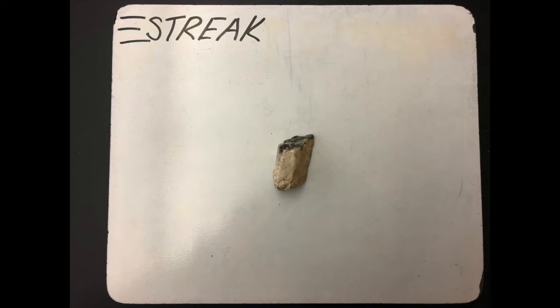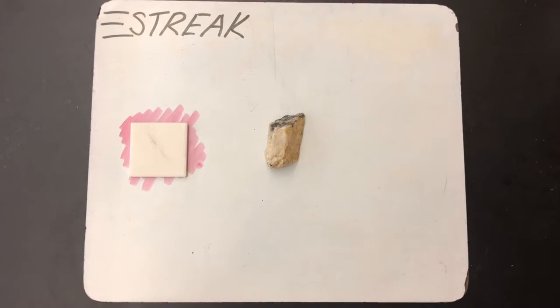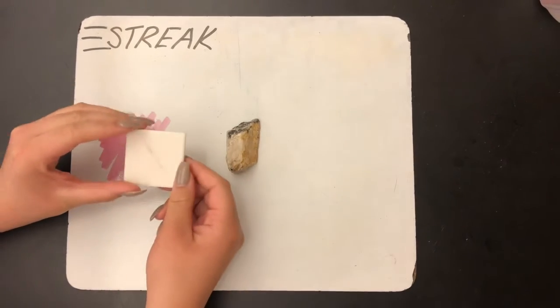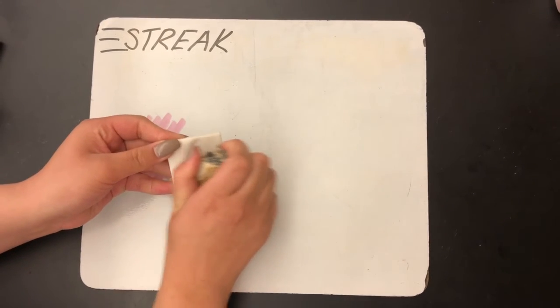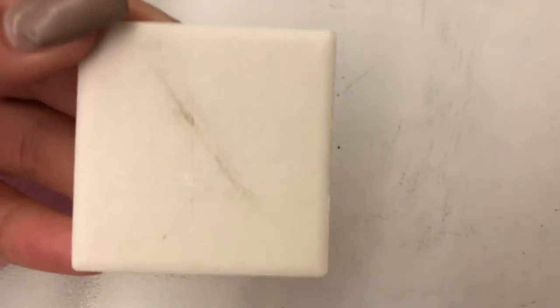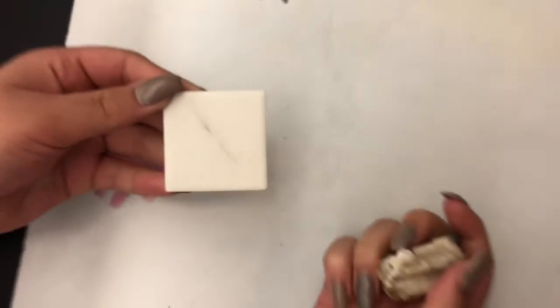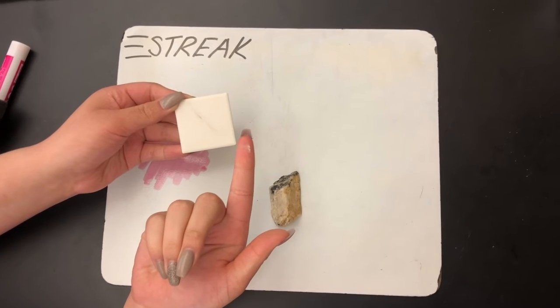Next is streak. To do this test, you need a piece of unglazed porcelain. Then you will scrape your mineral on the porcelain. As you can see, the streak of this mineral is white.